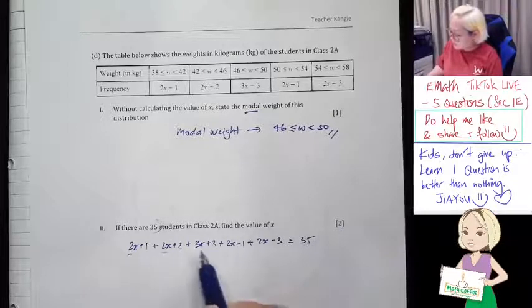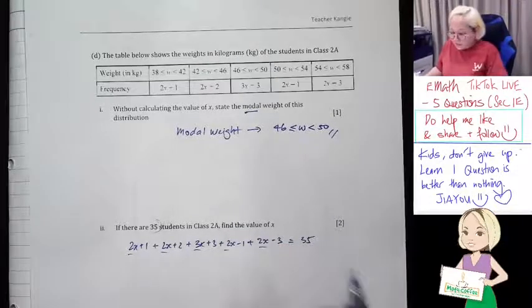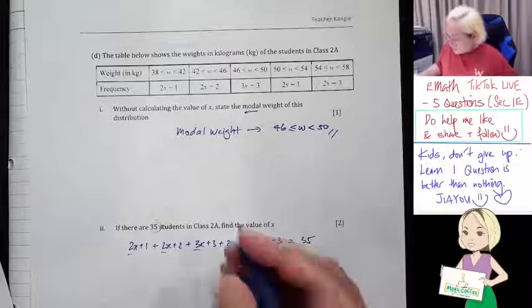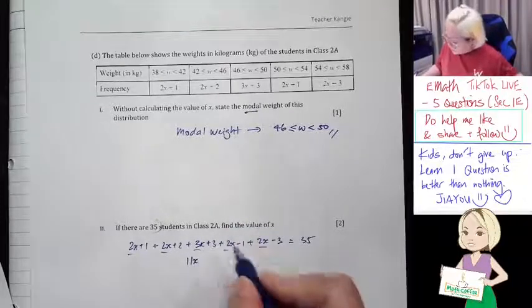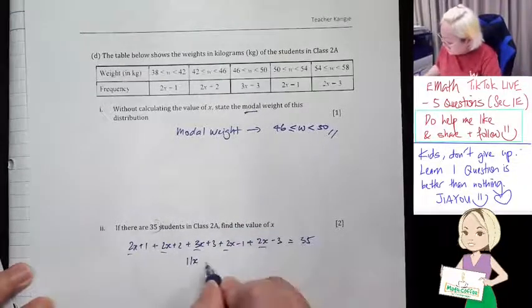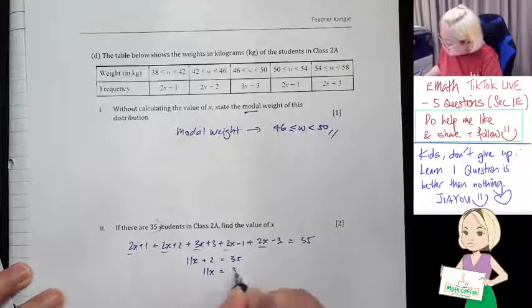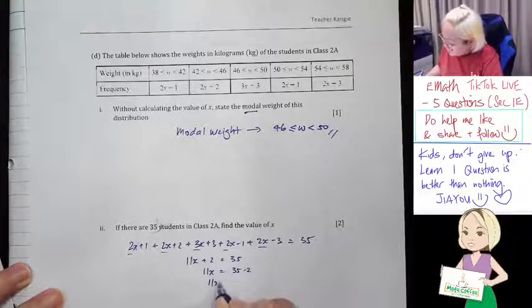So put all the like terms together. This will give me 11x. Then the numbers I simplify will become plus 2, equals 35. So 11x is equal to 35 minus 2. 11x equals 33, so x is equal to 3.